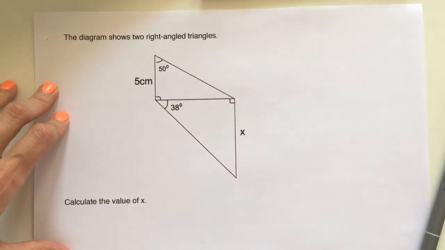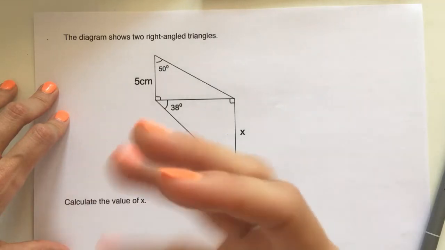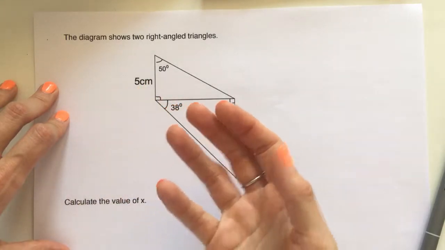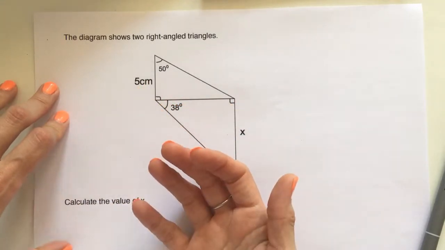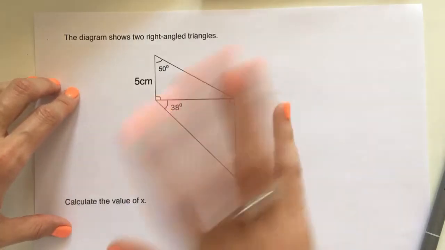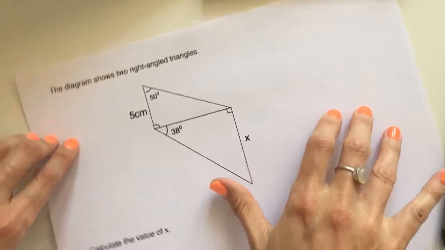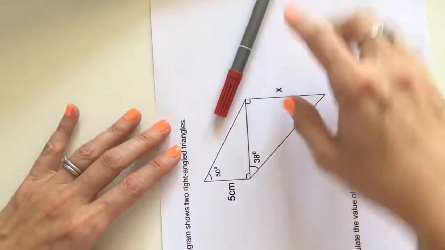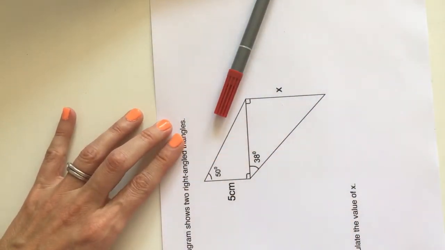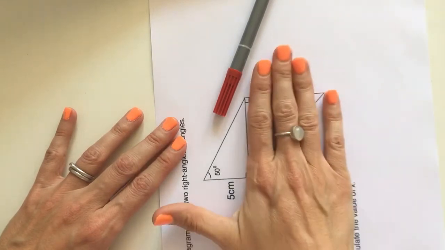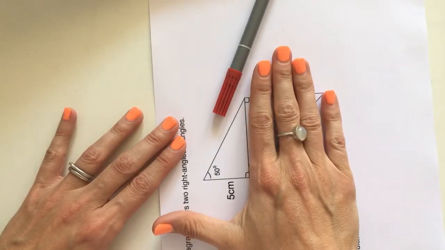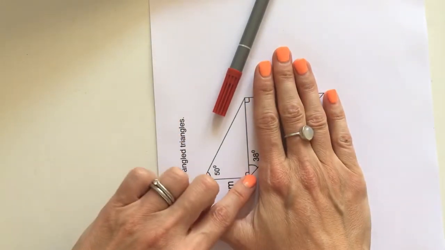Now the most confusing thing about this type of question is not only the fact you're going to have to use trigonometry twice, it's the fact that the triangles are not in the form that you normally like them. So we like normally to see our triangles like this, so why not just change the page around? If we start by looking at this triangle, then we have a right angle.